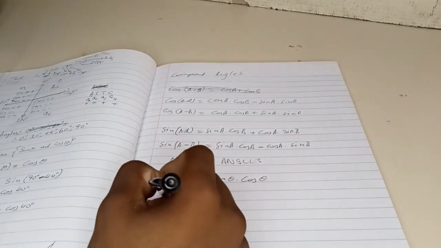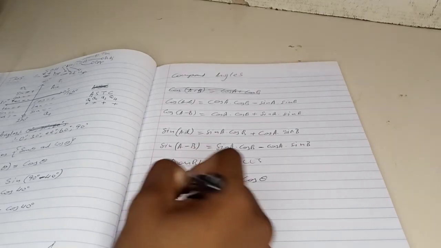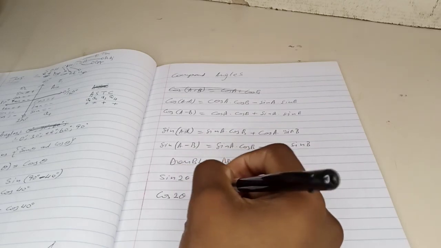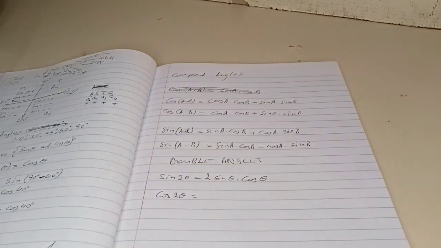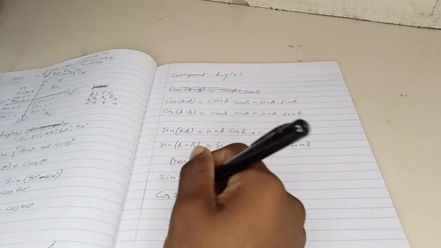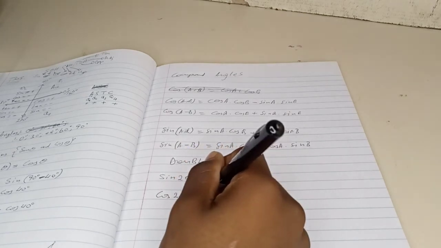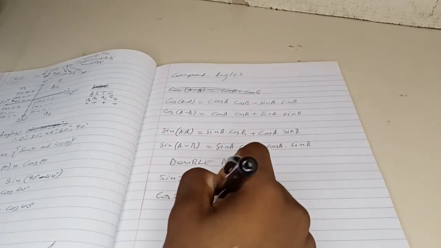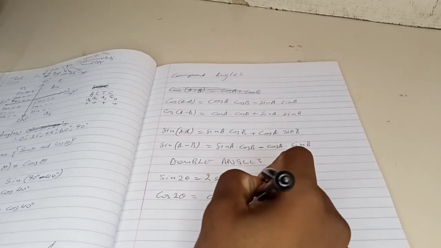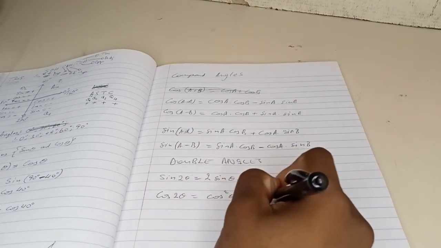So if we have cos of 2 theta, meaning a double angle of cos, then we may have about 3 equations. So cos of 2 theta is equal to cos squared of theta minus sine squared of theta.